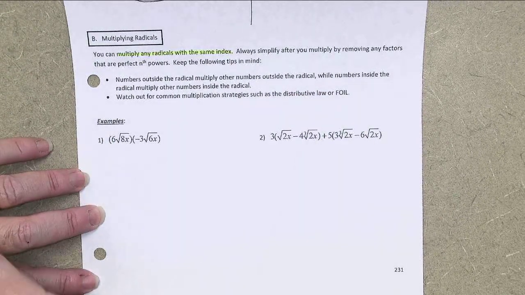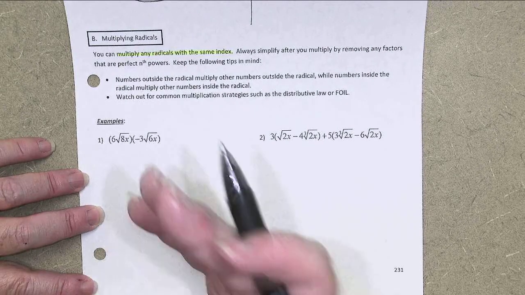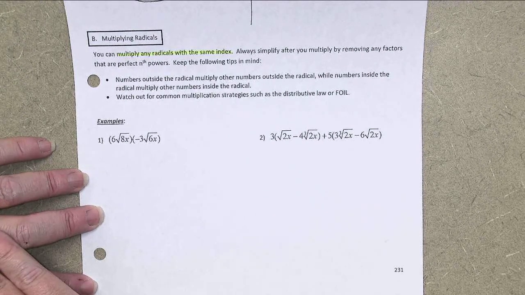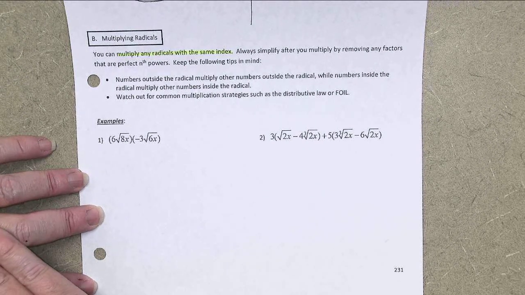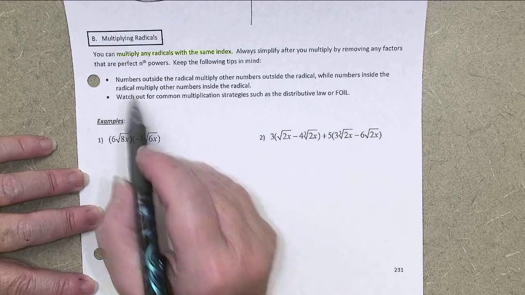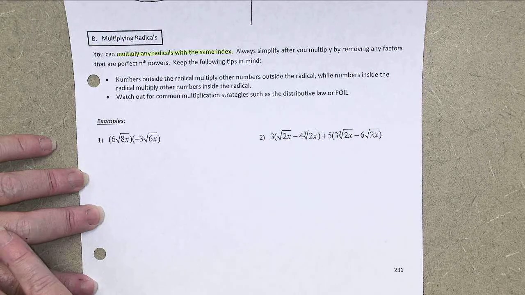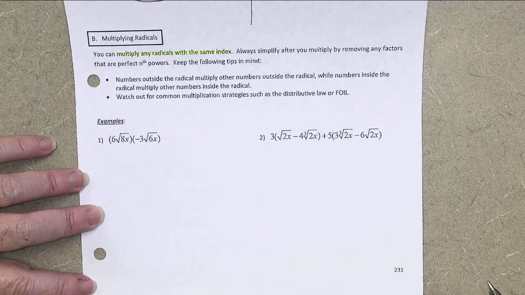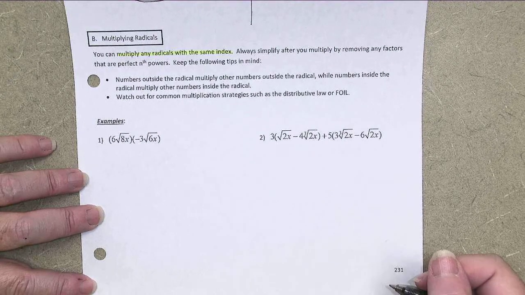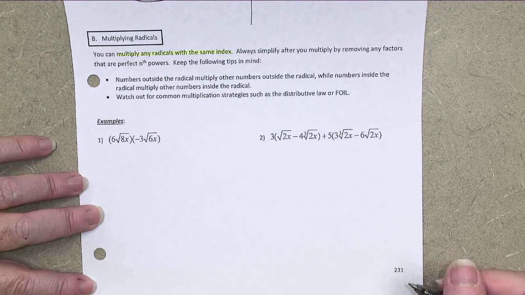Always simplify after you multiply by doing our usual techniques for simplifying radicals. One other thing to keep in mind, outside the radical numbers multiply other numbers outside, inside numbers multiply inside numbers, and also watch out for our common strategies, distributive laws, FOIL process, those kinds of things.